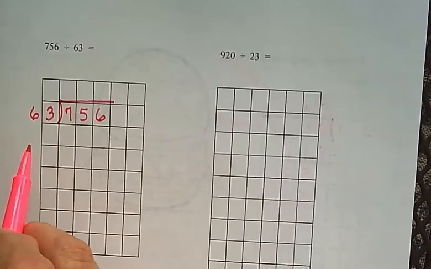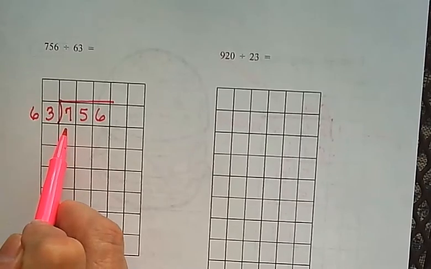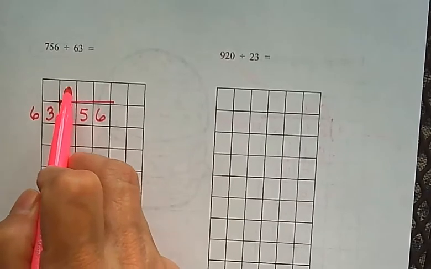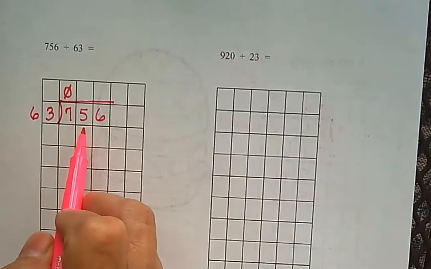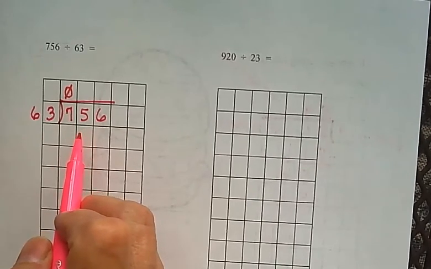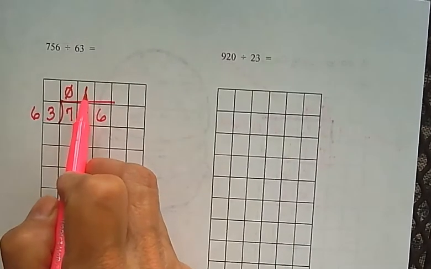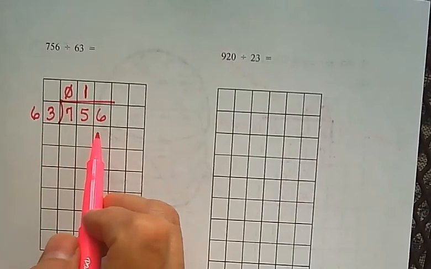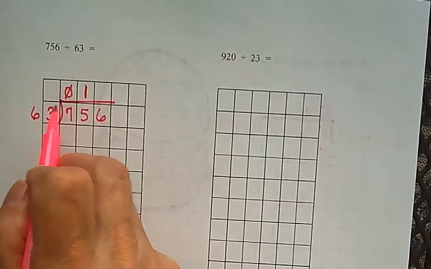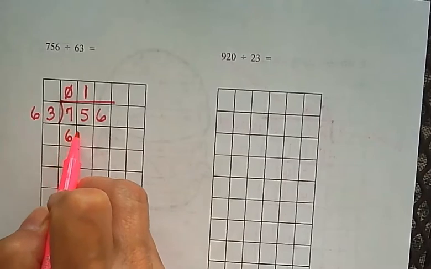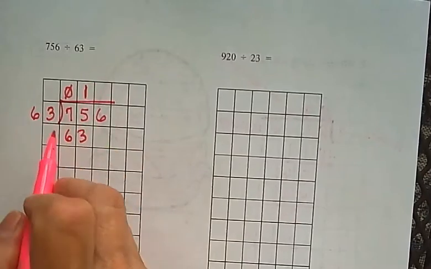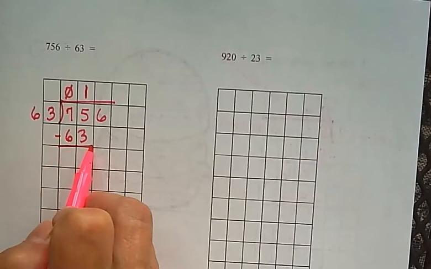Now, same thing. 63, does it divide into 7? Nope, so I'll put a placeholder there. 63 into 75? Well, I know that 63 is only going to divide into 75 once. I can only take 63 out of 75 once. So 1 times 63 is 63. So I've done my divide, I've done my multiply. Now I'm going to do my subtract.